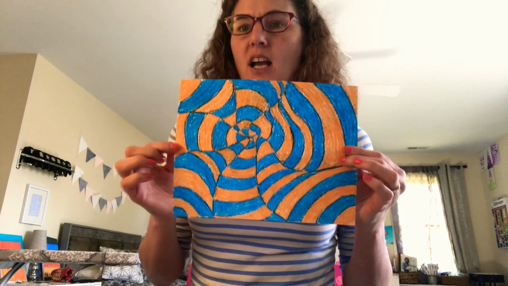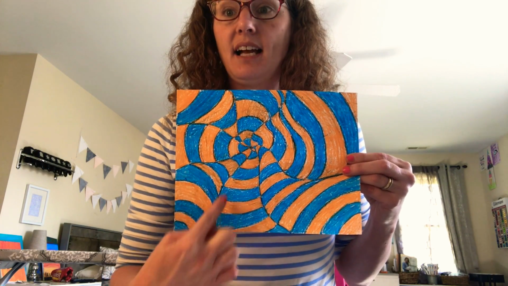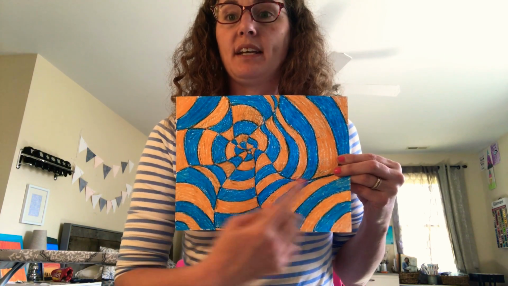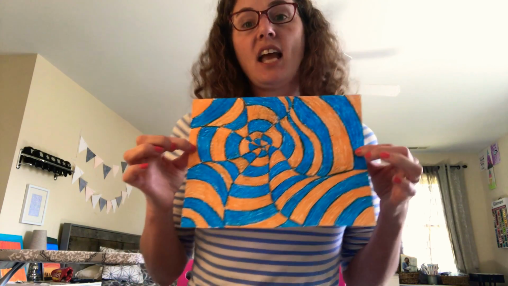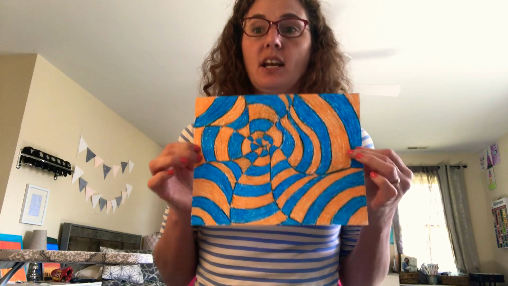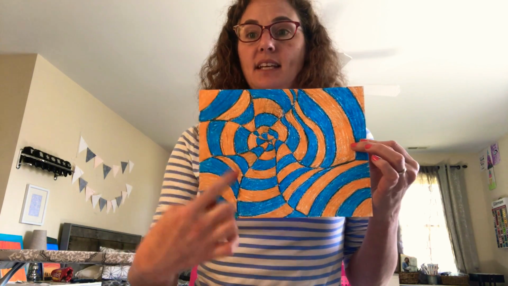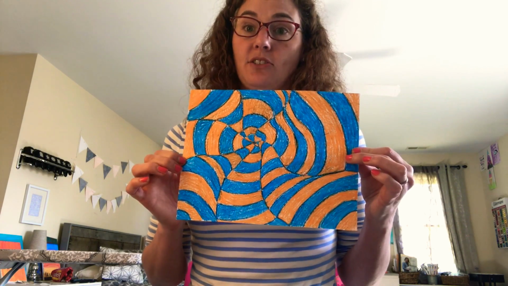Now, here is my sample of the converging op art piece. All of these lines converge into this one center. Okay, and the colors, I chose to do a complementary color. Complementary color is a color that is opposite each other on the color wheel, like blue and orange.